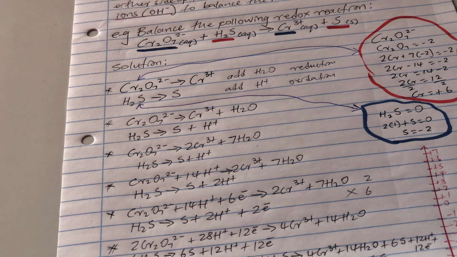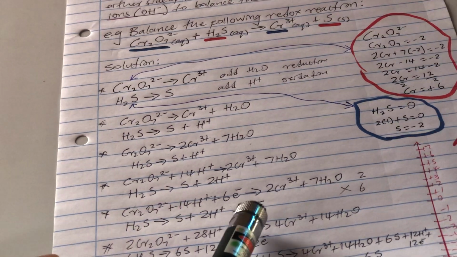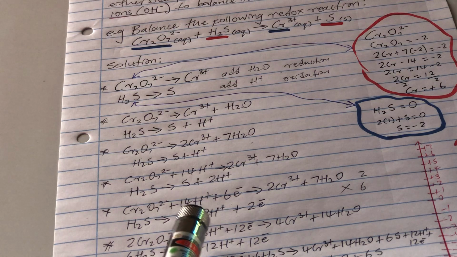And on the oxidation half reaction, addition of electrons is done on the side of the product. We are going to apply the same knowledge here.